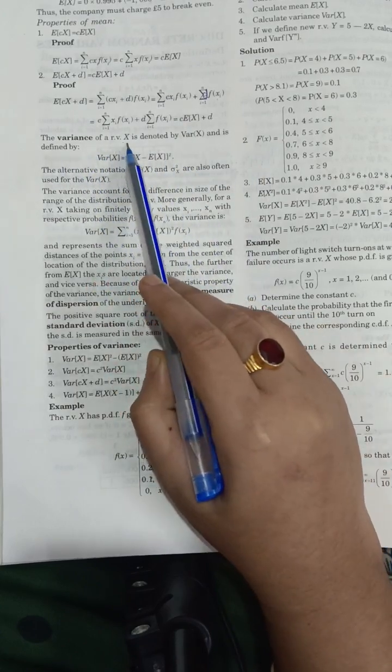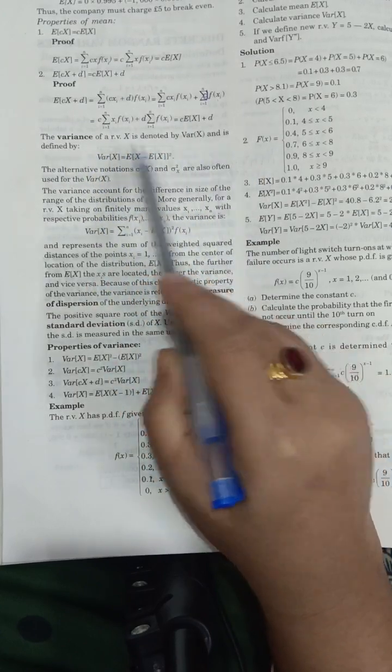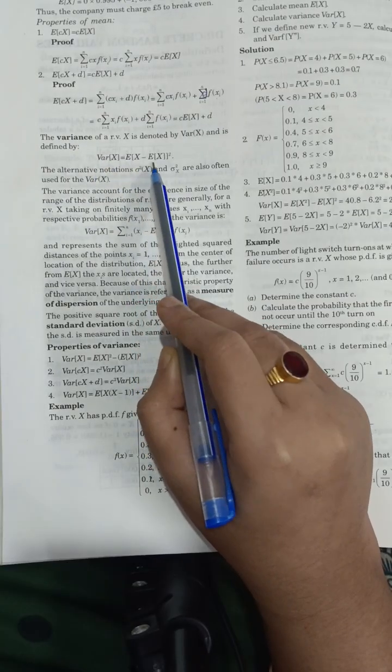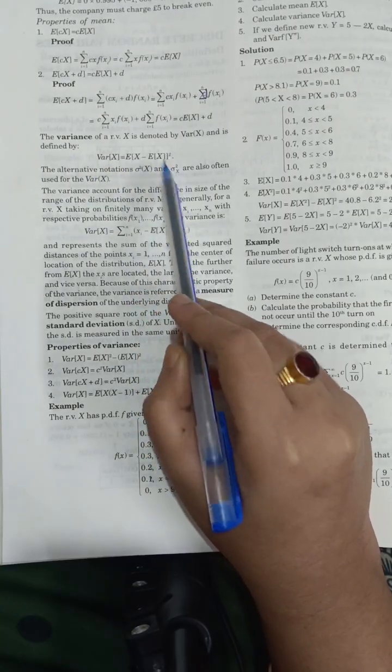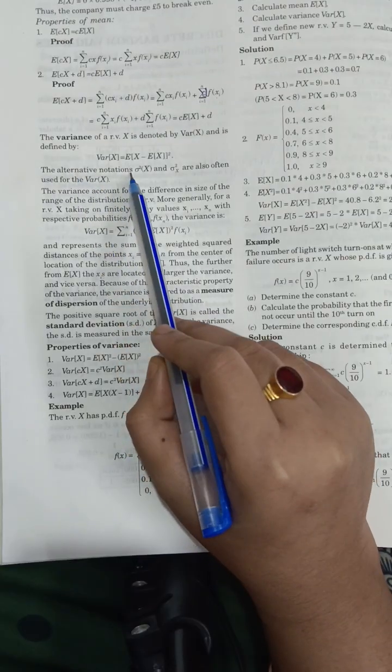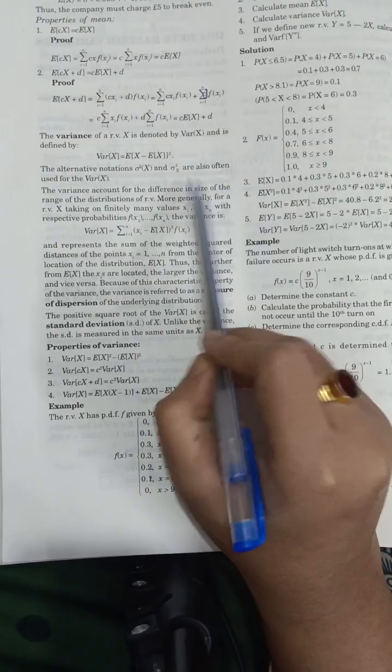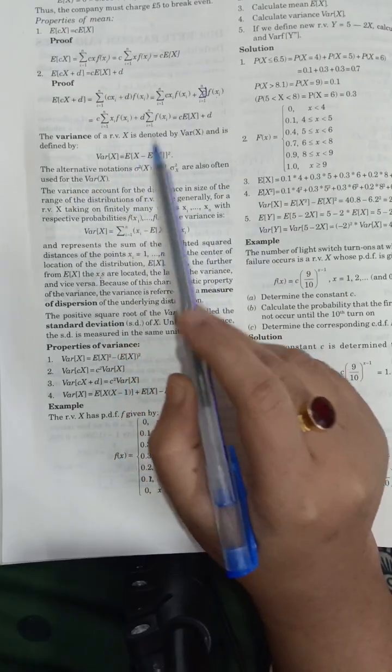The variance of a random variable x is denoted by Var(x) and is defined by Var(x) equal to E of (x minus E(x)) whole square. The alternative notation sigma square x and sigma x square are also often used for the variance of x.